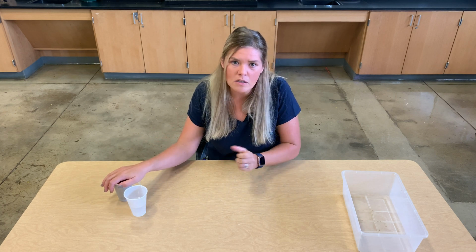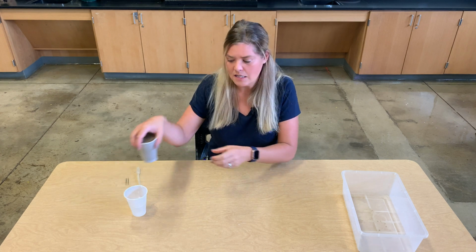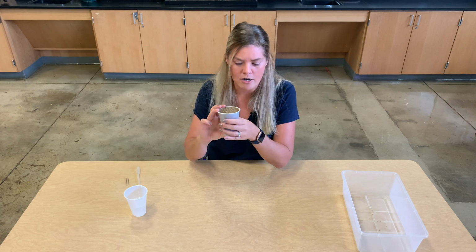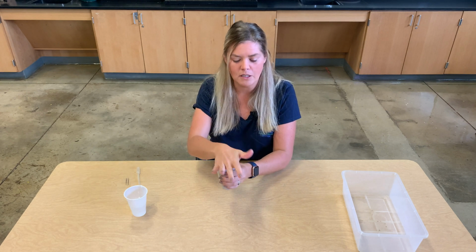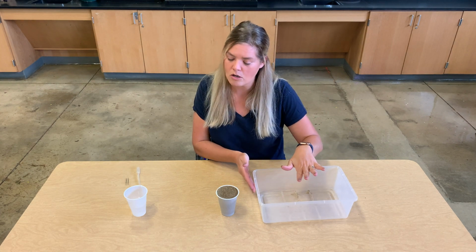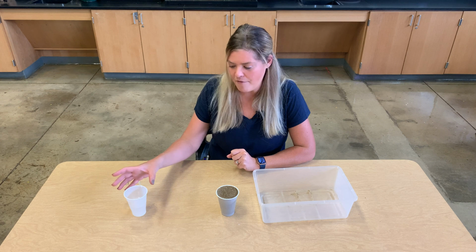I spritzed it down a little bit with water so it'll pack in a cup. You can use a Dixie cup, a small Solo cup, it doesn't matter, but pack it down into a cup like you're building a sand castle. You're going to need something that you can have them dump it into because it will get just a little bit messy. And then they need a half a cup of water.